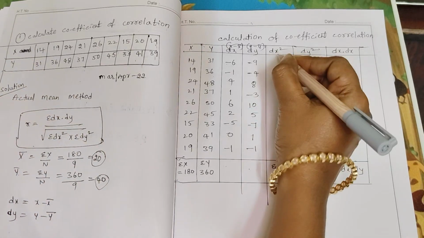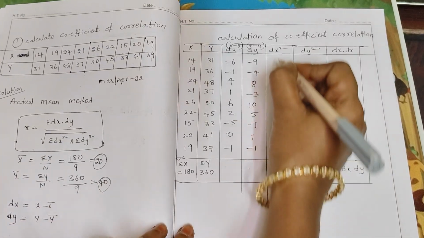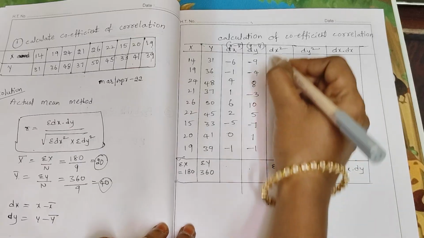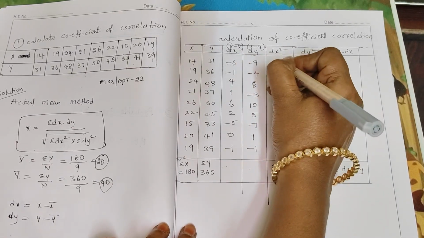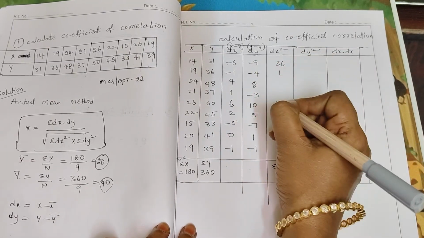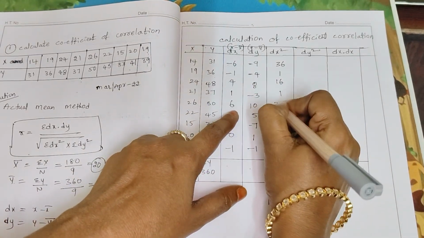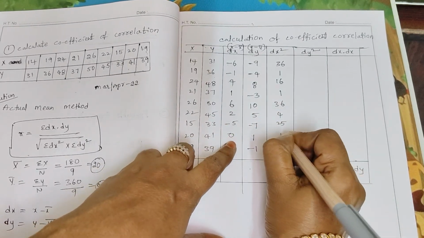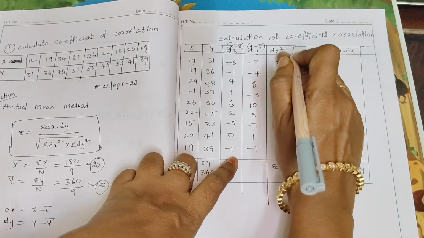Then what we should do? We need to find out dx square because we require summation of dx square in the formula. Yes. So dx square. Already we know dx values. If you know dx values, you can square. Yes. Dx 6, 6 square we need to do here. 6 square, how much? 36. Minus into minus, plus. So plus 36. 1 square, we'll get 1 only. Minus into minus, plus. 4 into 4, 16. 1 into 1, 1. 6 into 6, 36. 2 into 2, 4. 5 into 5, 25. Minus into minus, plus. 0 into 0, 0. 1 into 1, 1. Minus into minus, plus. Okay. So these are all dx square values.